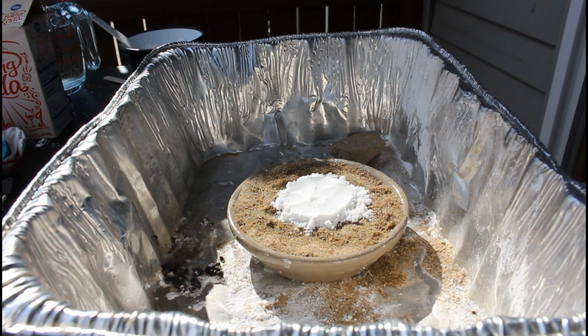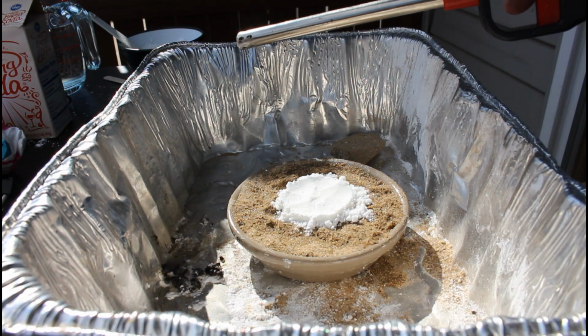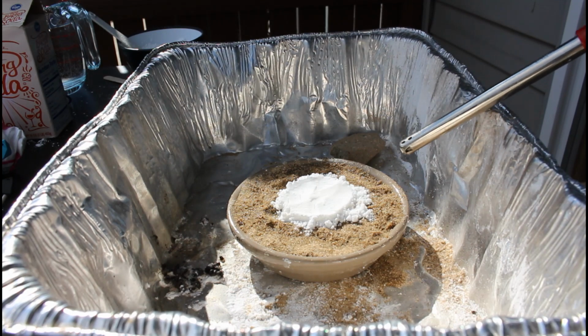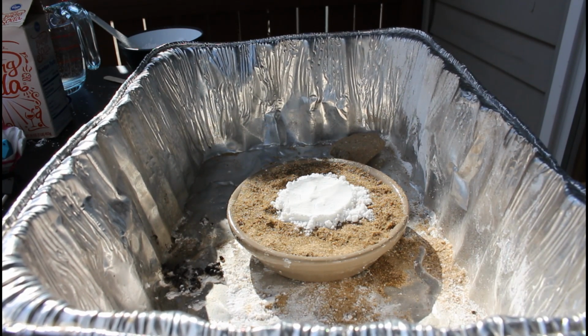Now we're going to be lighting this on fire. It's a good idea to use a lighter that looks like this so you don't accidentally burn yourself. You could use matches. Obviously, make sure you have an adult with you when you do this. You don't want to do this by yourself. I'm going to go ahead and light the sand on fire here.